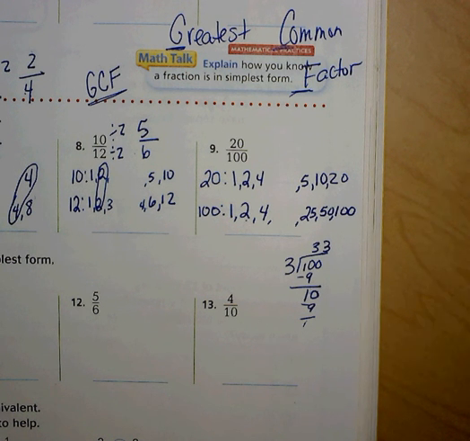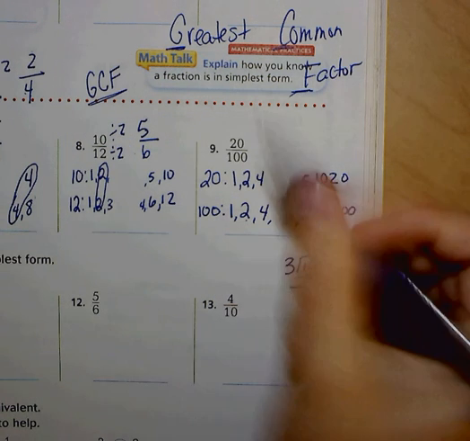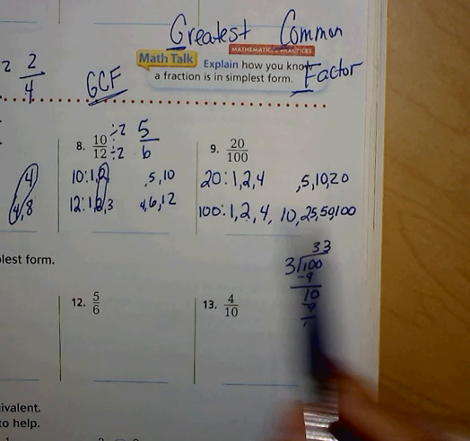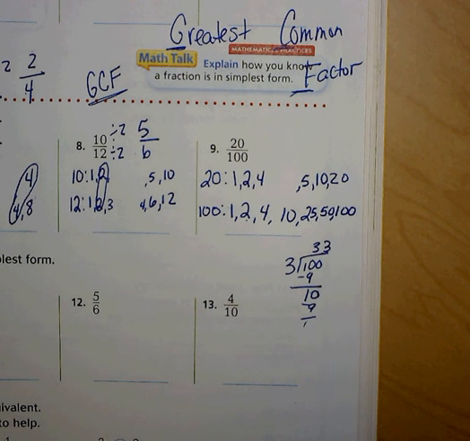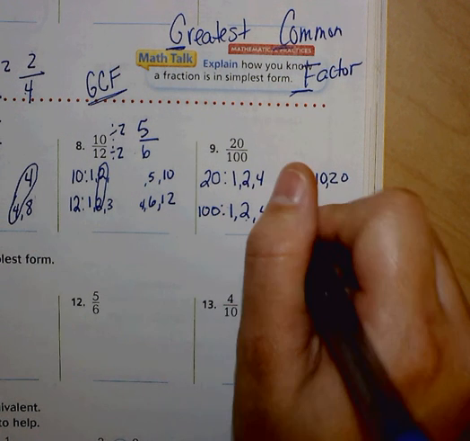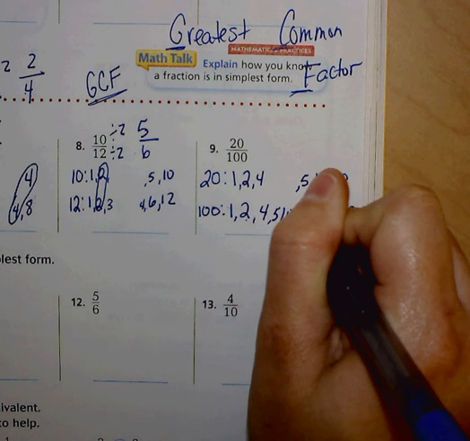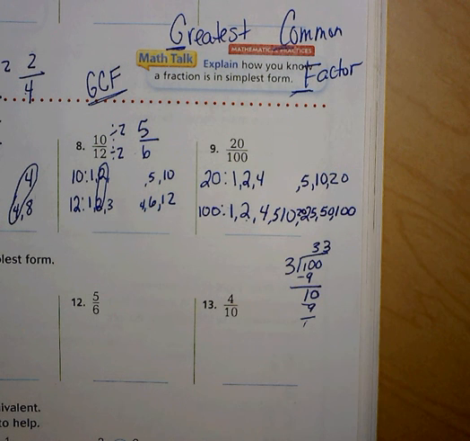7? 8? 9? What about 10? 10 times what? 10 and 10. So I know that I can go no more. I know we missed one somewhere. What about 20? 20 times 5. So 5 and 20. Squeeze that one in there.